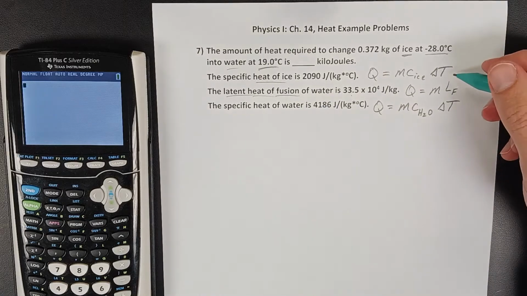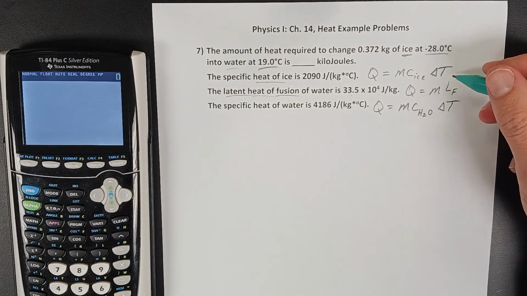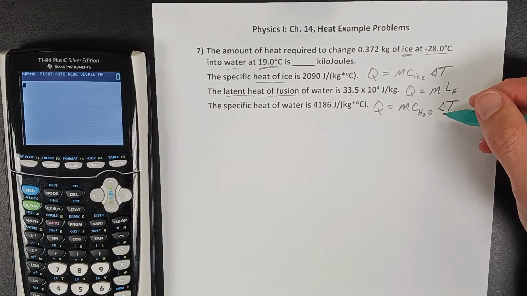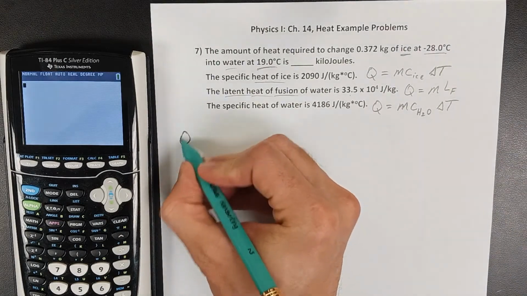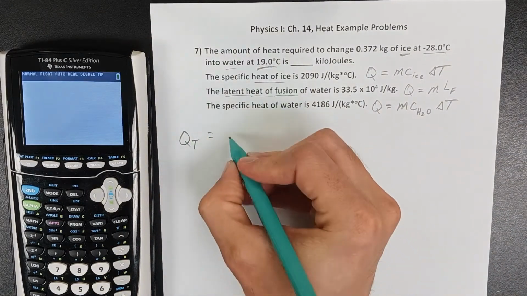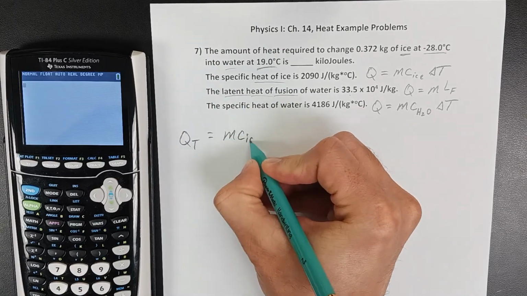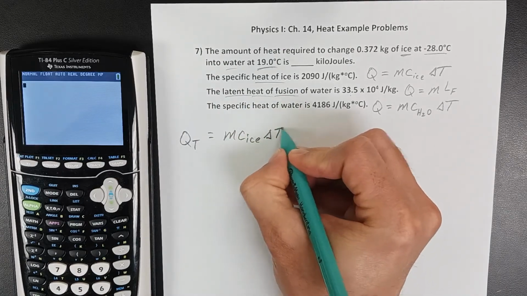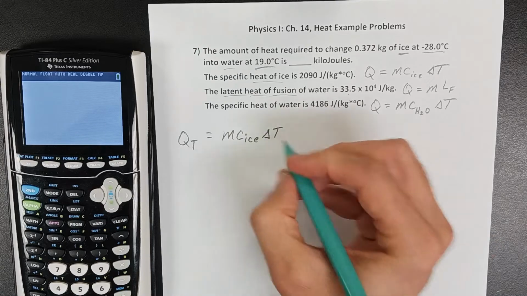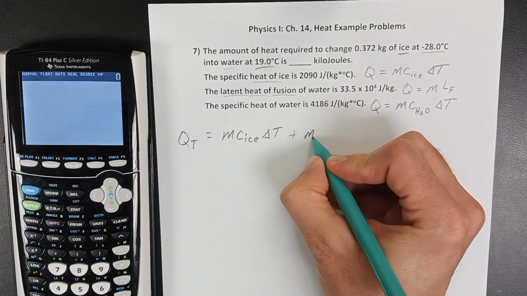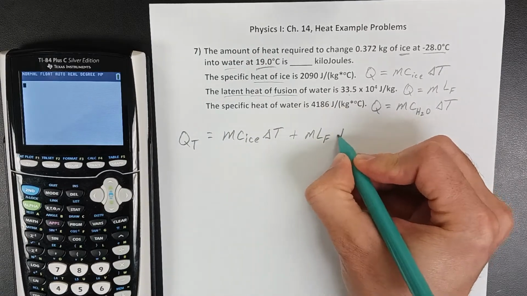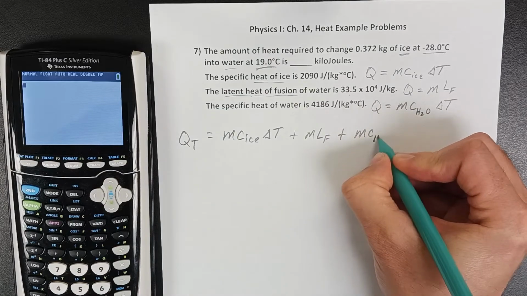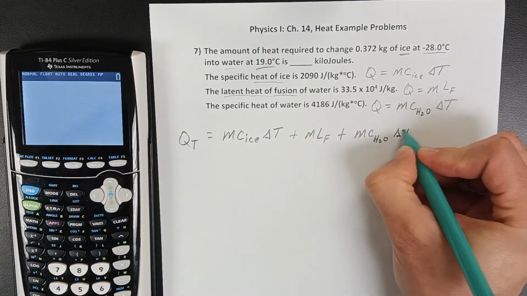And so we could solve each one of these values, add all of those energies together, or I'm going to say that my total energy will be each of those added together. Okay, those three steps: warming up the ice, melting the ice, and then warming up the liquid water after that.